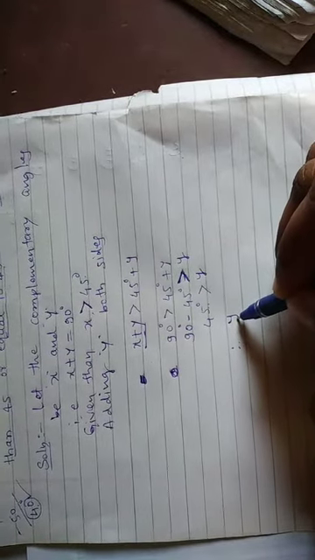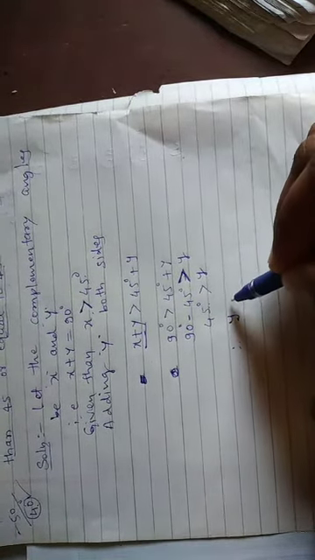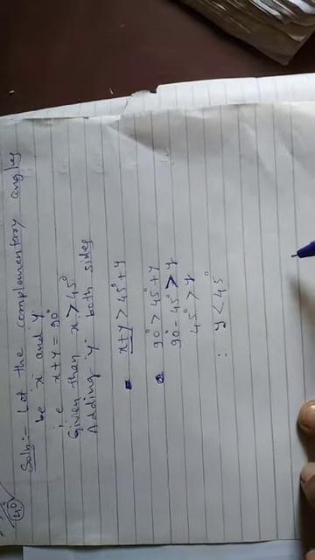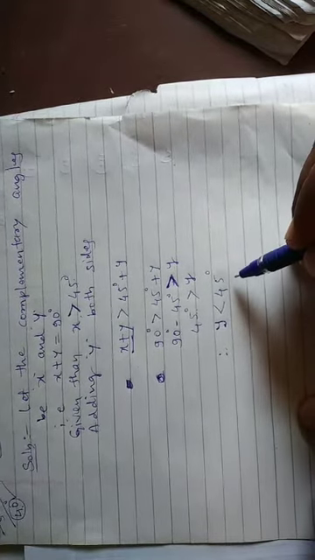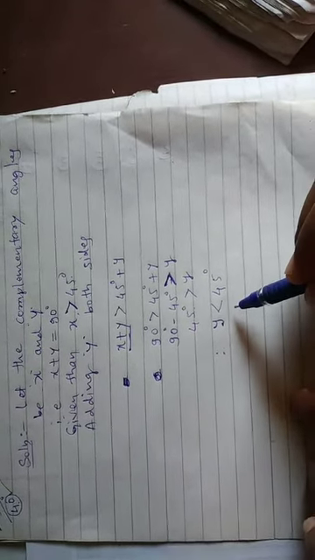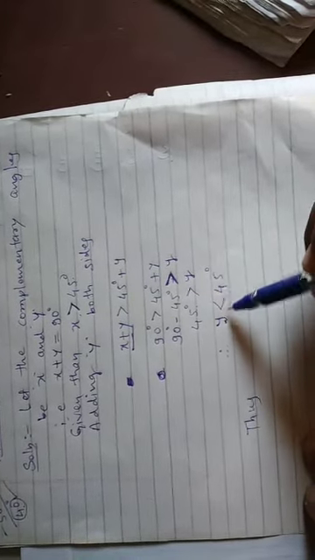So therefore here y is less than 45 degree. Y is less than 45 degree, students. So it means another angle is less than 45 degrees.